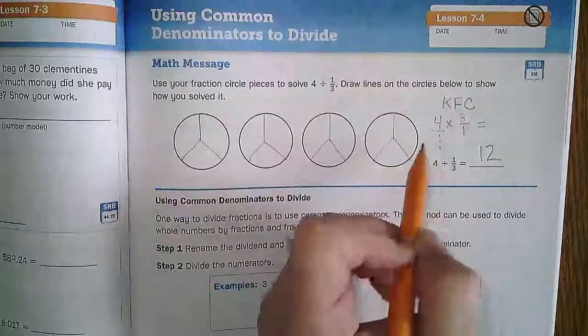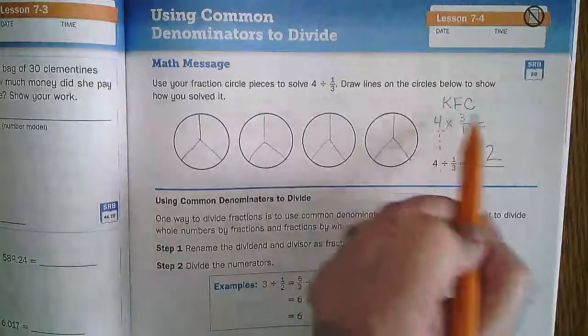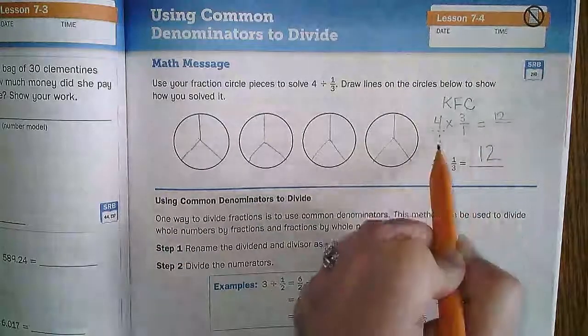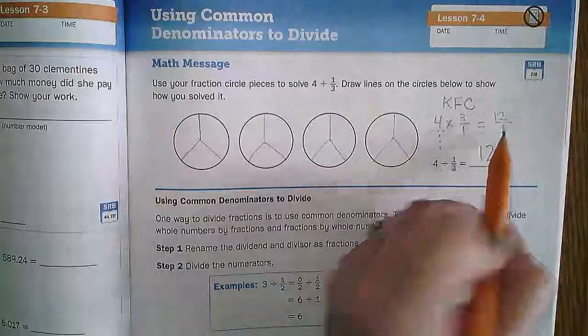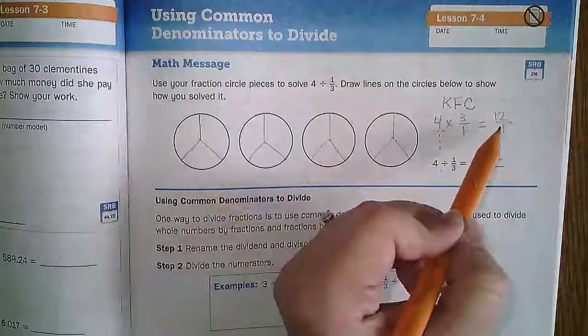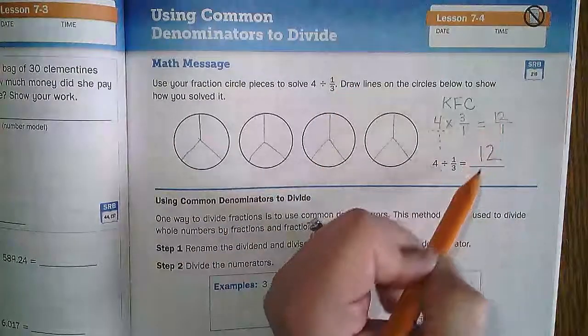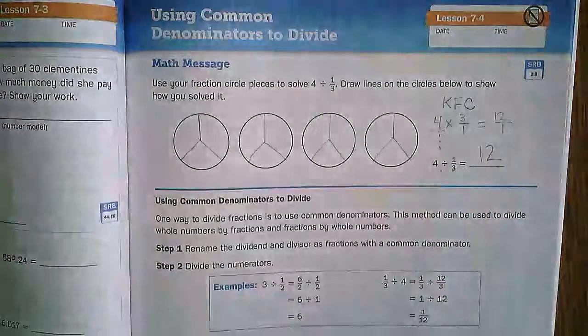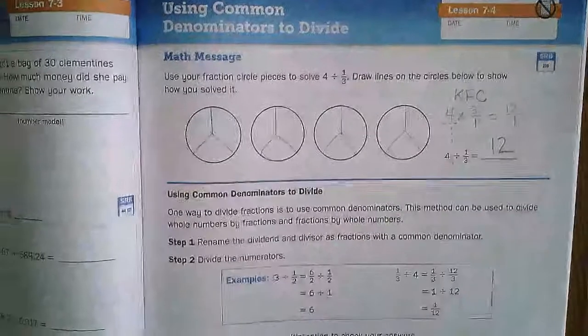And I could multiply straight across. 4 times 3 is 12. 1 times 1 is 1. And anything over 1 is just itself, so it's 12. And I can see that I have the same answer. Okay?